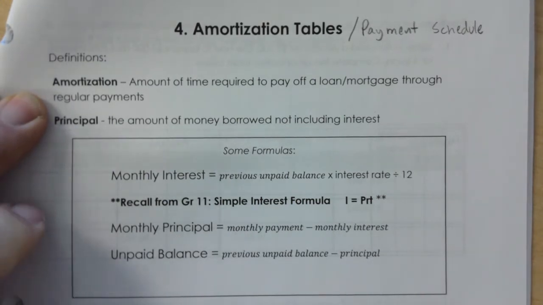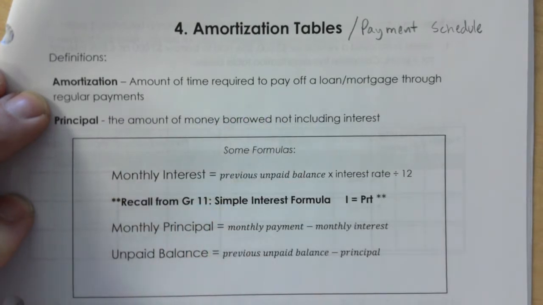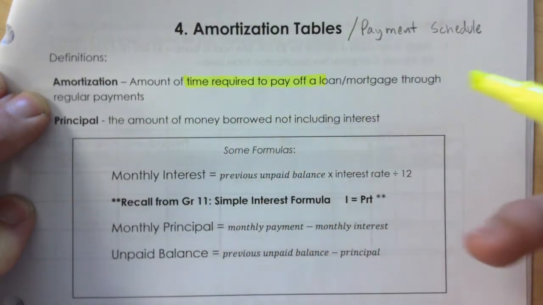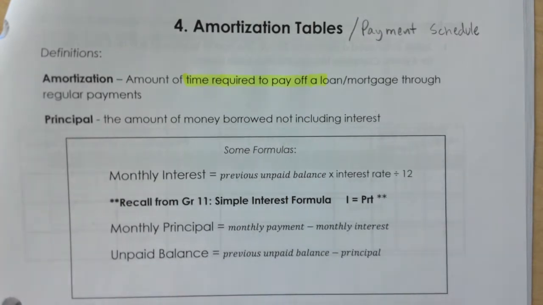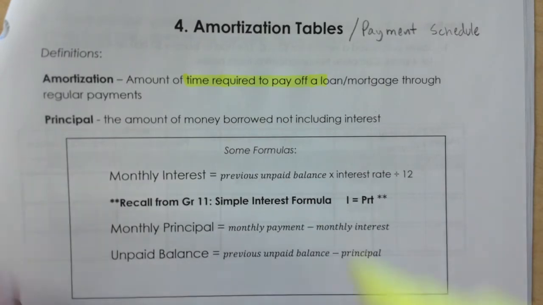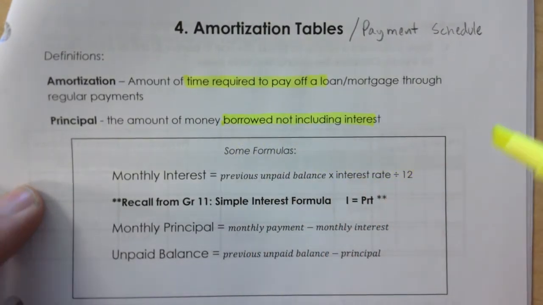So some definitions here. Amortization: the amount of time required to pay off a loan. That's basically what it is. So your mortgage is amortized over 25 years normally. A house is over 25 years. Cars, 5 years for us is going to be the highest, but it goes all the way up to 7, 8 years for new cars. Okay. Principal: the amount of money borrowed, not including interest. Okay, that's the principal amount.